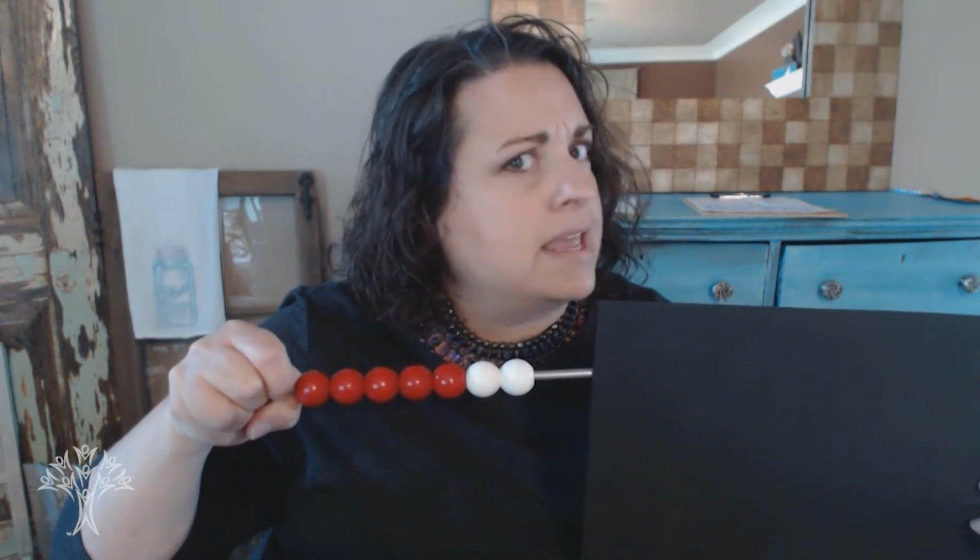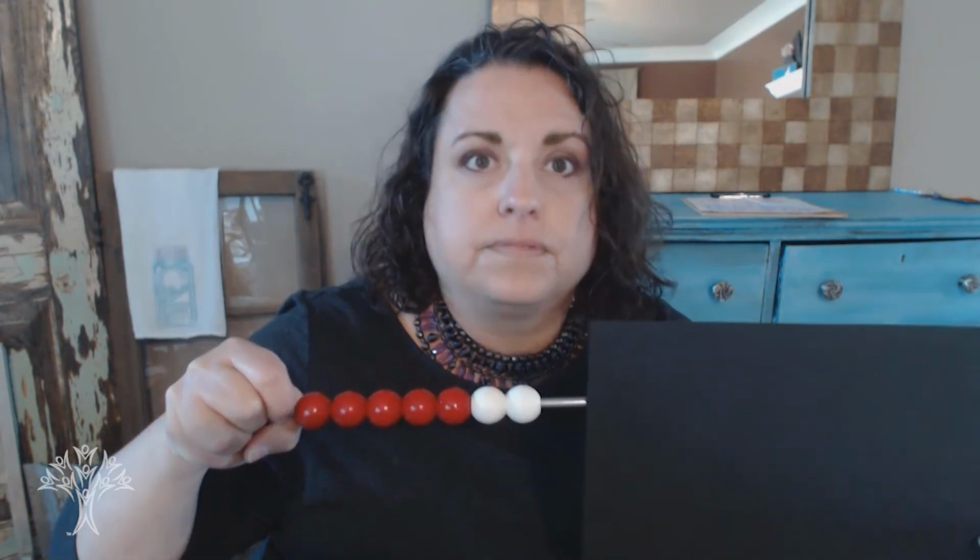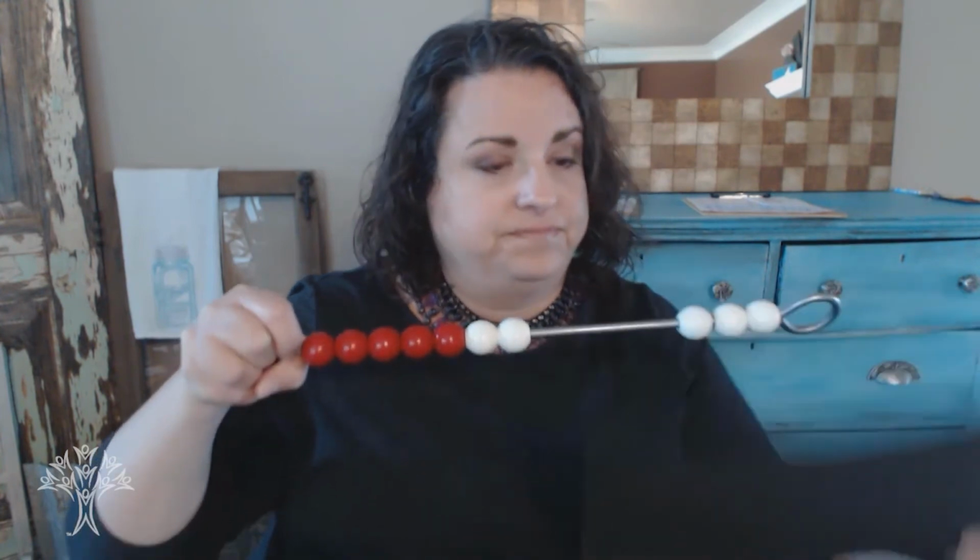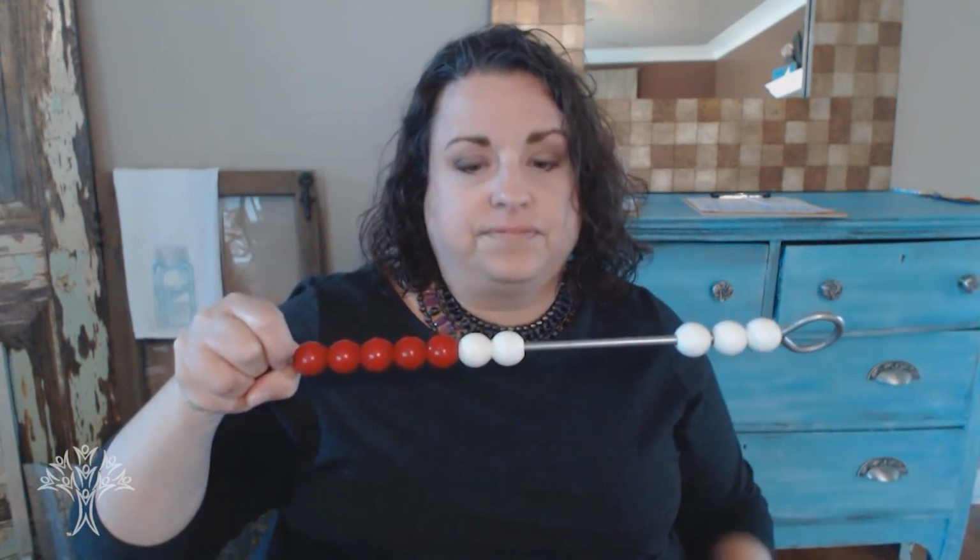How many do you see? If you see 7, then how many must be hiding? Let's check. If you said 7 and 3 hiding, you were right. 7 and 3 make 10.